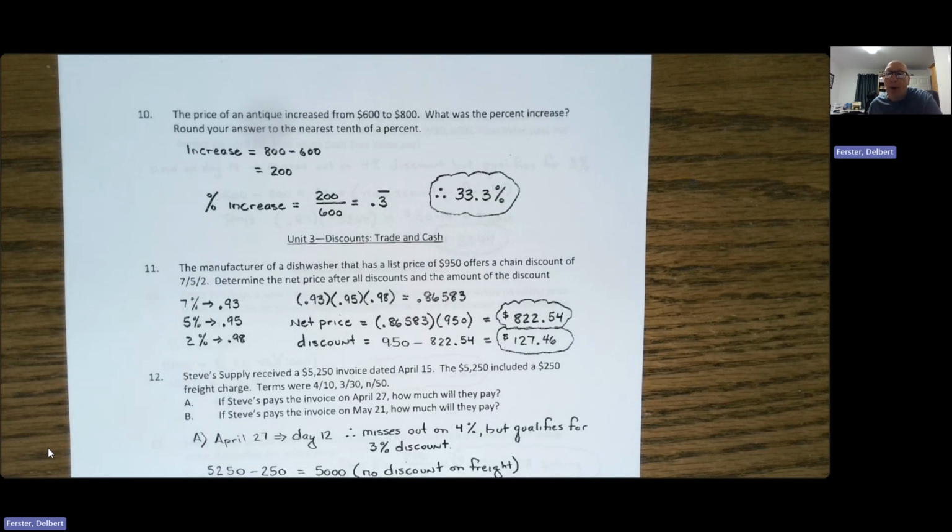and find its complement. So 7%, that'd be 0.07. Its complement is 1 minus that, which would be 0.93. For 5%, 0.95. Again, that's the complement of 5%. And for 2%, 0.98. And we'll find the effective one-time rate by multiplying those complements together. So it's 0.93 times 0.95 times 0.98.